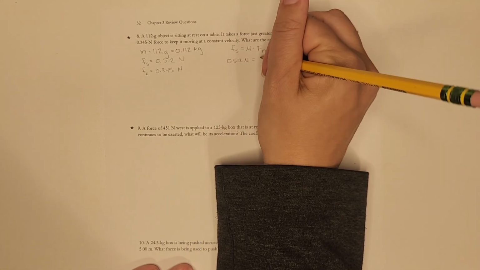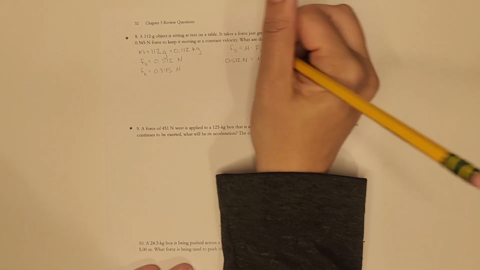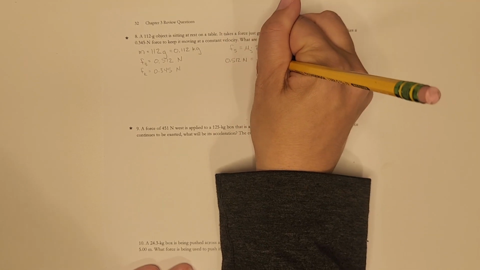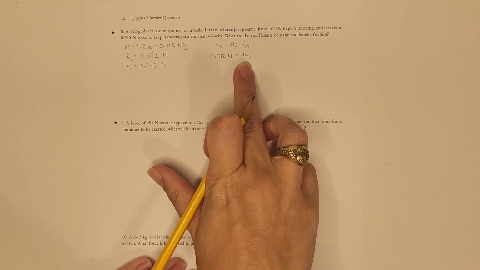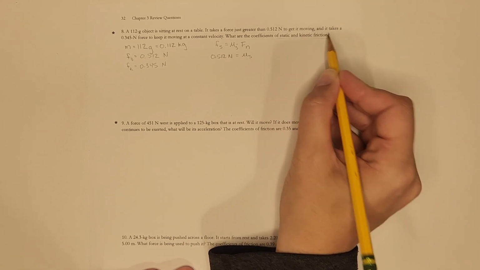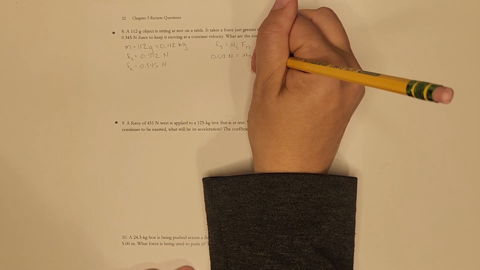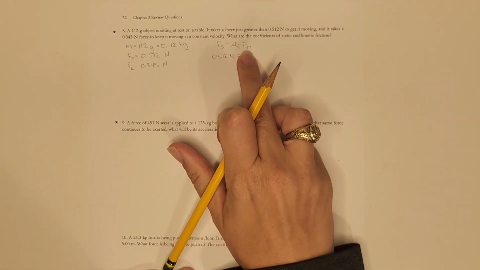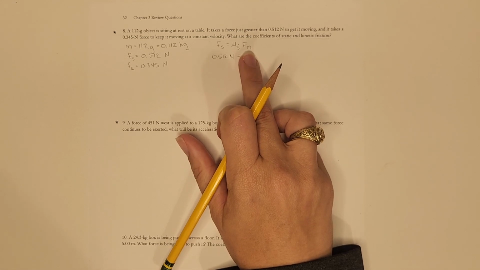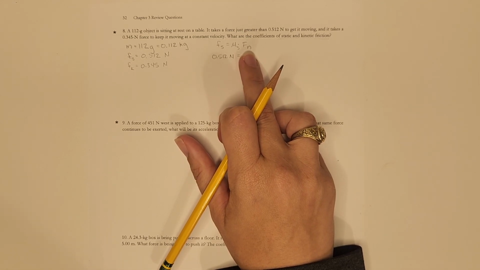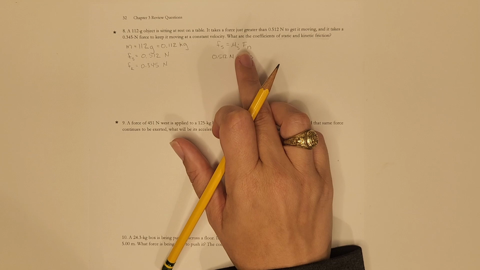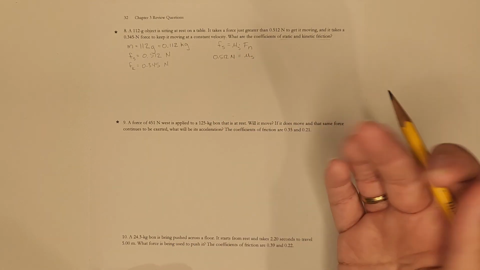My mu, and this is going to be a mu s, we don't know yet. That's what we are being asked for. My normal force is going to be simply my weight, the opposite of weight, right?